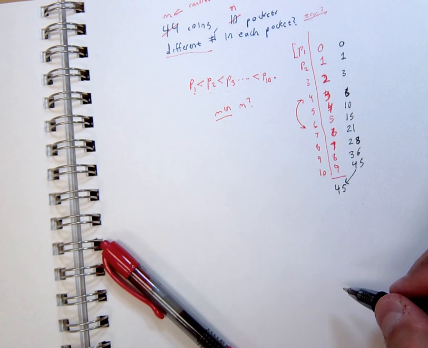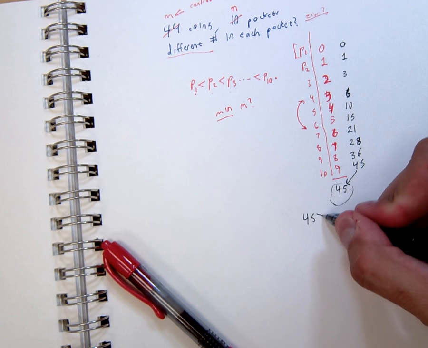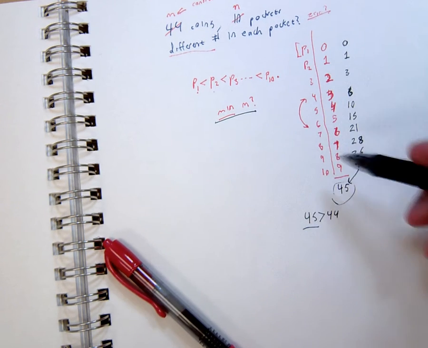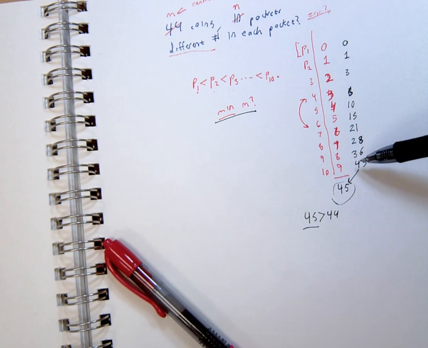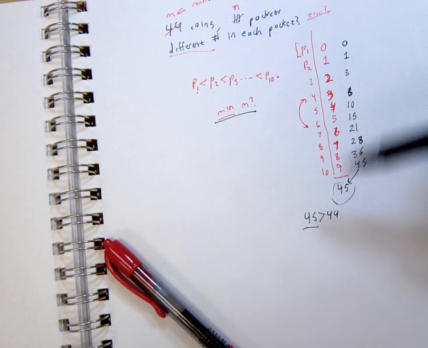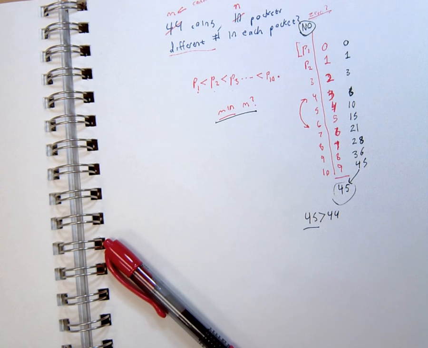And I can see that 45 is bigger than 44. So the minimum value that I could put in 10 pockets is bigger than 44, which means that I can't do 44. So the answer to that question is no.